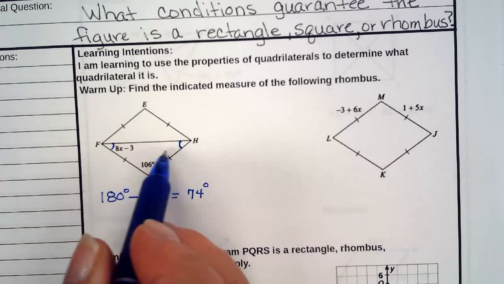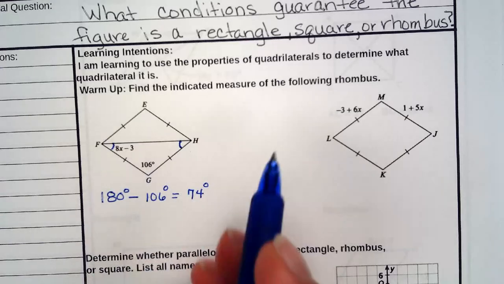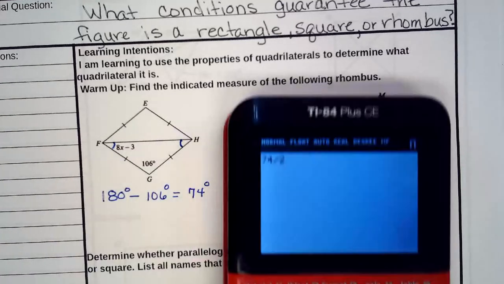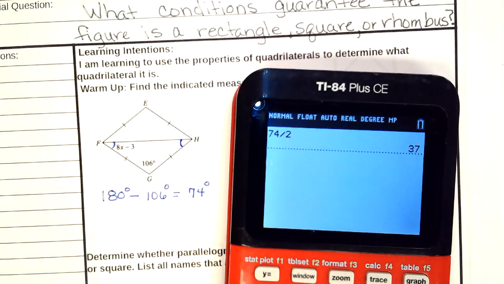But that 74 degrees is for both of these. So once again, I have to divide 74 in half to find the measure of one. 74 divided by 2 is 37.